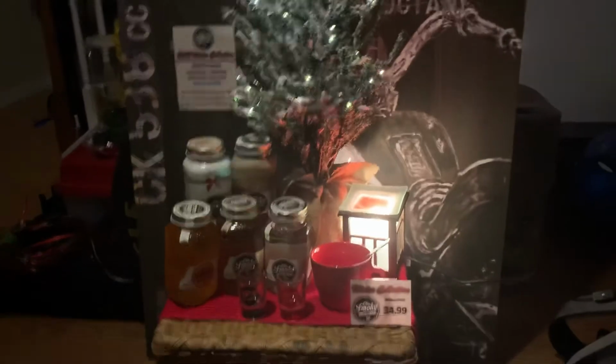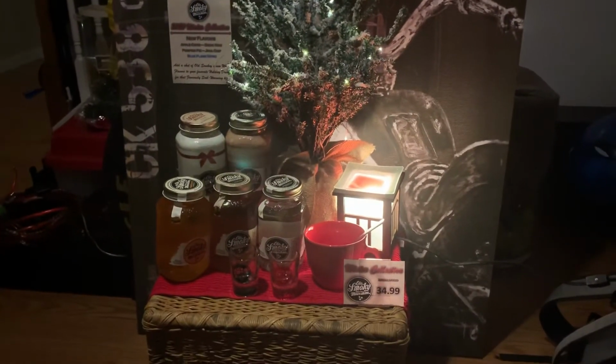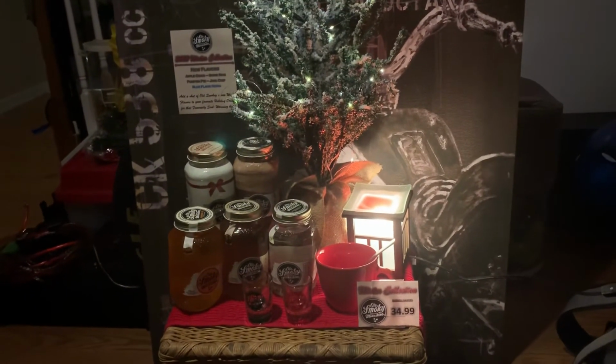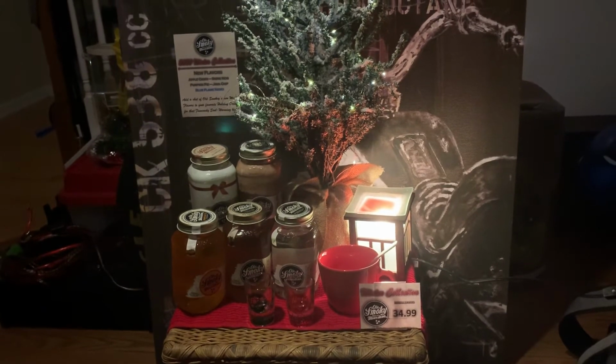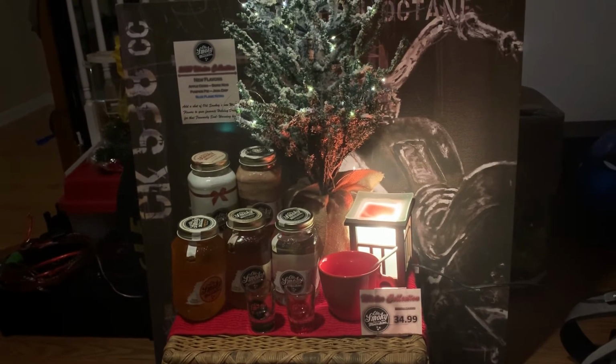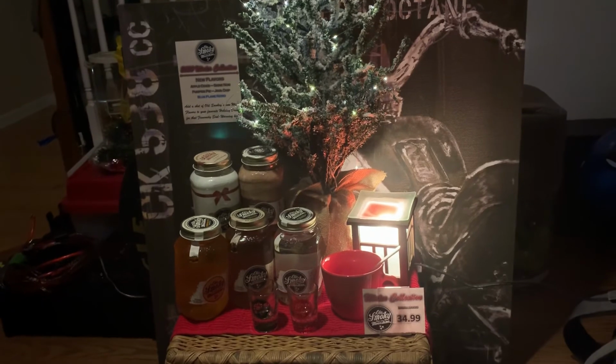So between the signage and the lighting and then just the overall balance, this is definitely what I was trying to get at.